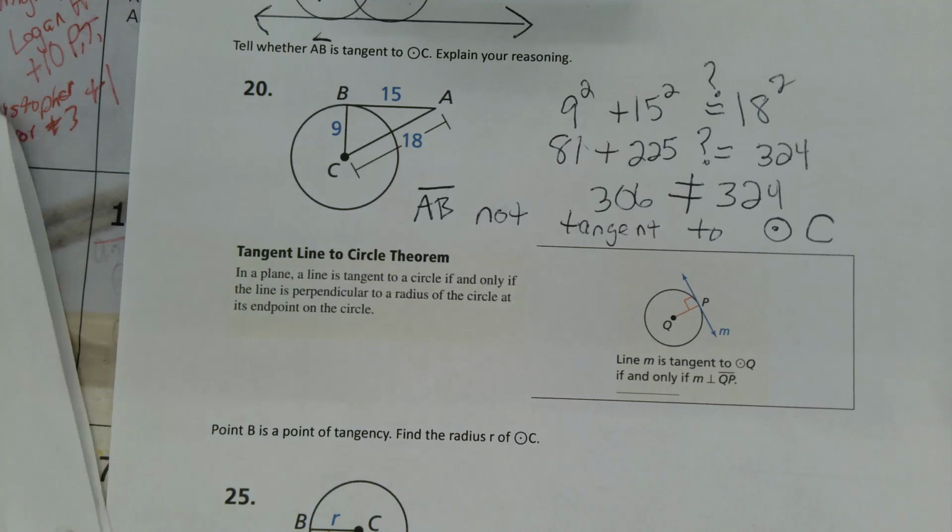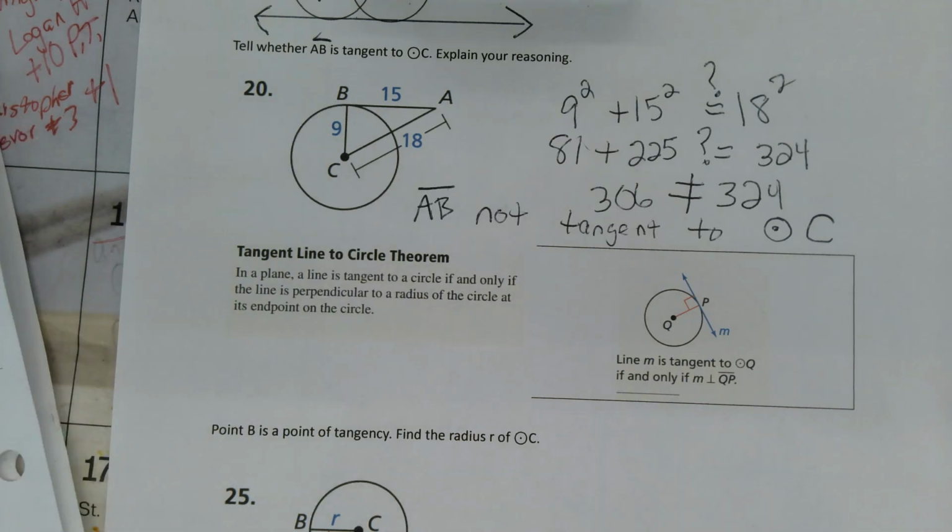Alrighty, so if that was perpendicular, a right angle would be formed, and triangle ABC would satisfy the Pythagorean theorem. So we check whether 9 squared plus 15 squared equals 18 squared. 81 plus 225, does that equal 324? 306 does not equal 324. So segment AB is not tangent to circle C. It's close, but not tangent.